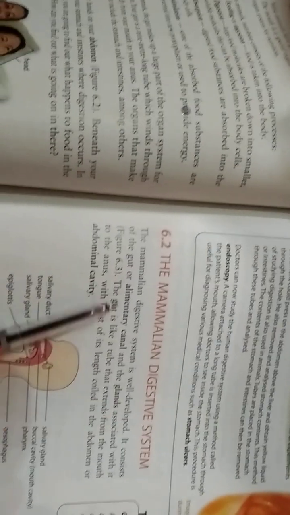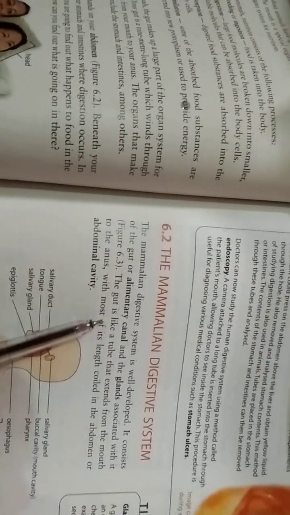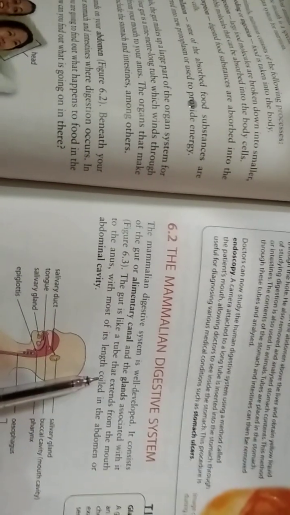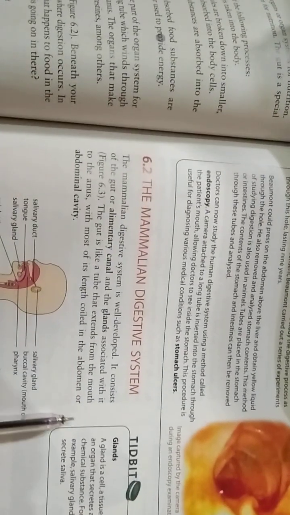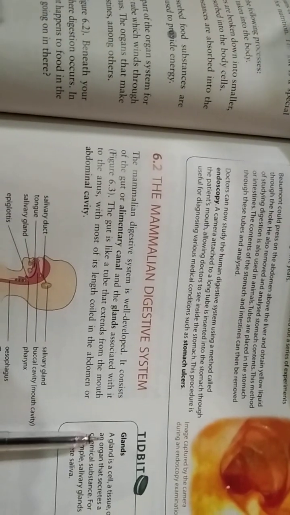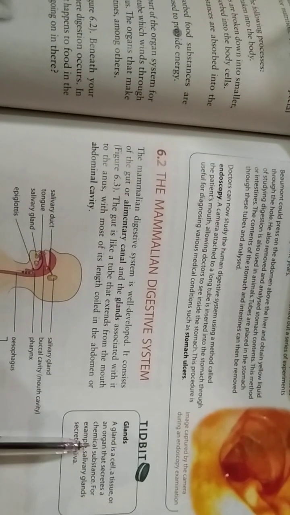It consists of the gut or alimentary canal and the glands associated with it. The gut is like a tube that extends from the mouth to the anus, with most of its length coiled in the abdomen or abdominal cavity. Glands: a gland is a cell, a tissue, or an organ that secretes a chemical substance. For example, salivary glands secrete saliva.